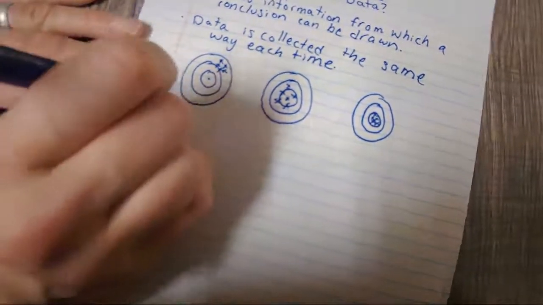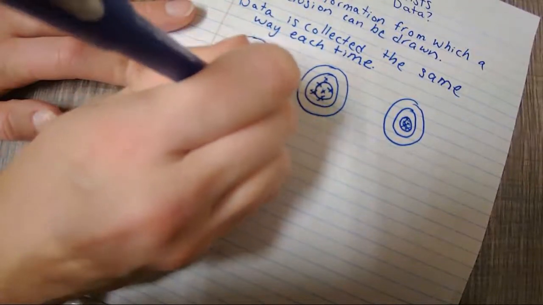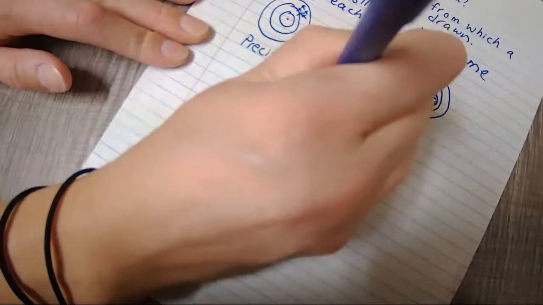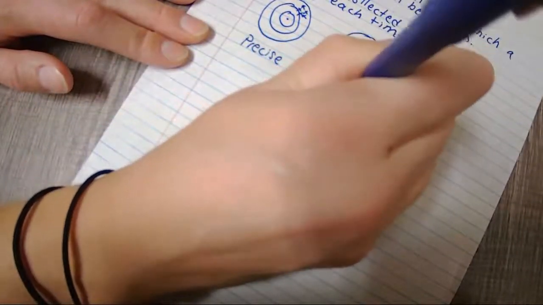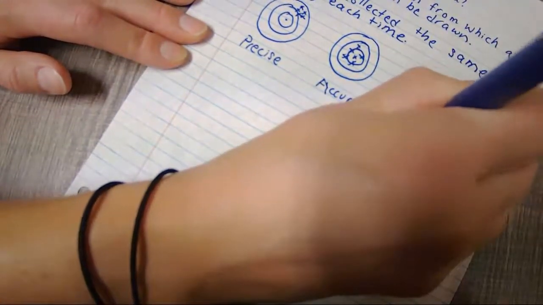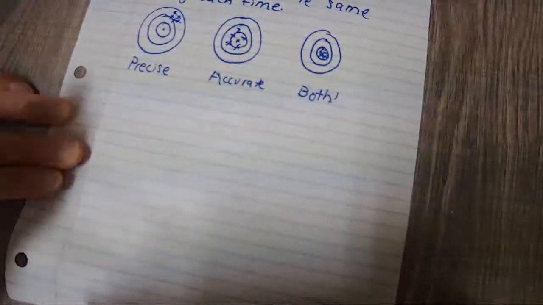So we have precise, we have accurate, and we have both. And that's really what we want in science. So we want precise and accurate data.